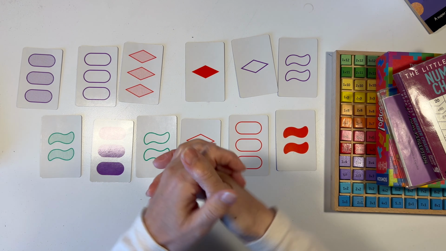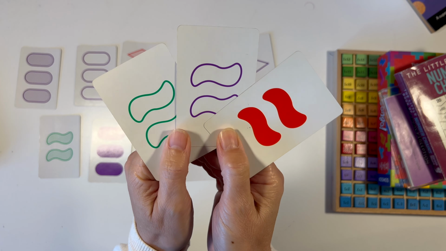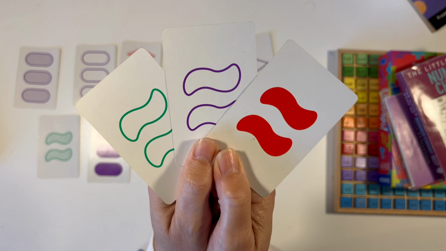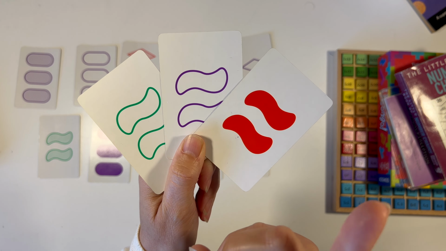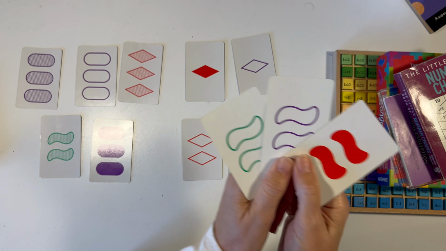So let me just take an example of, say, these 3. Okay, so all 3 of them have 2, so that's great. All 3 of them are different colors. That's great. However, 2 of them have the same shading, so this would not be a set.